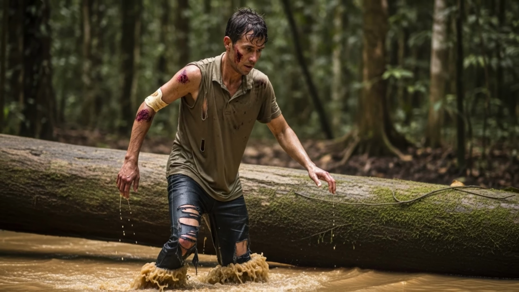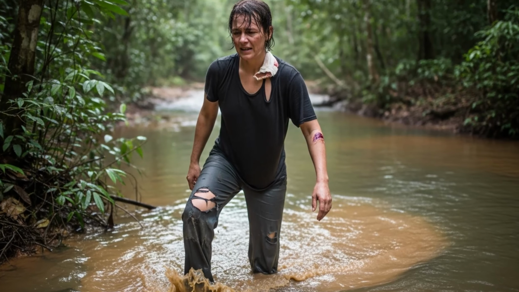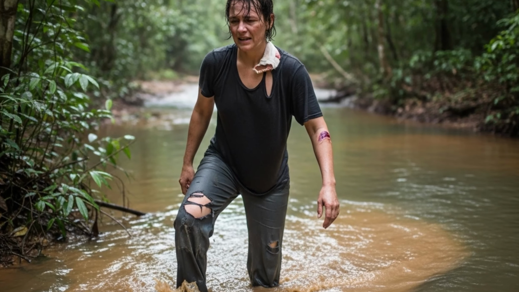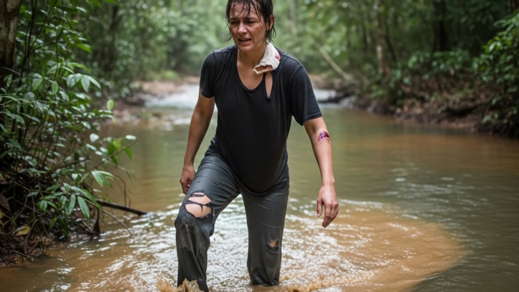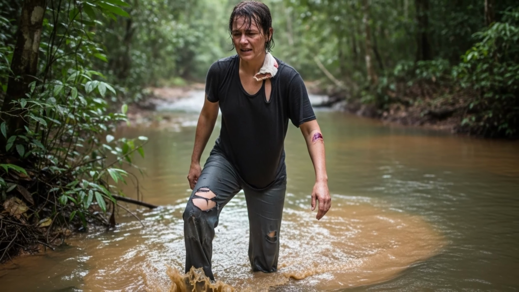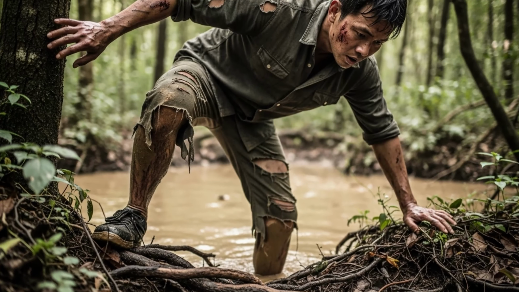There were no clear markers of time. Days blended together. She estimated progress by changes in the stream's width and flow. The jungle provided no landmarks. Direction depended entirely on water.